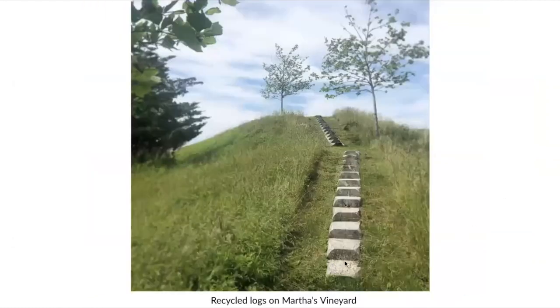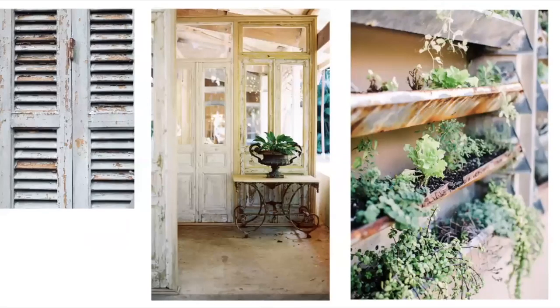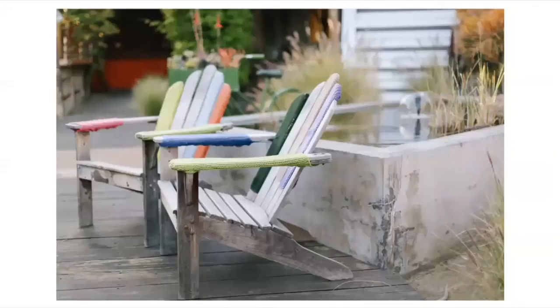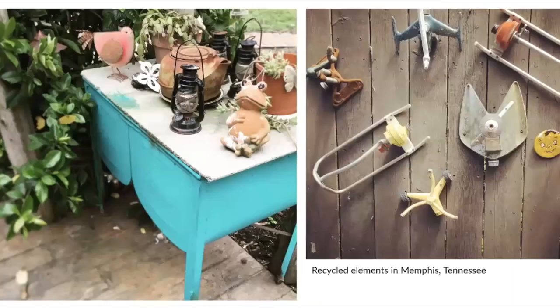And then these are logs, recycled logs that are now stairs on Martha's Vineyard. One log, and they chopped it so there's stairs in it, and then they put it on the hillside. Isn't that the coolest thing ever? And then all kinds of recycled materials, gutters for planters. You can use shutters for different details. I love these chairs. They're just wood chairs, but look, they knitted on there to do some interesting things and add interest without getting more expensive furniture.